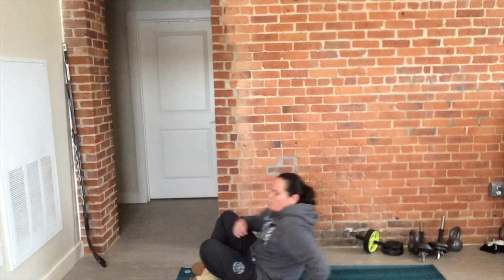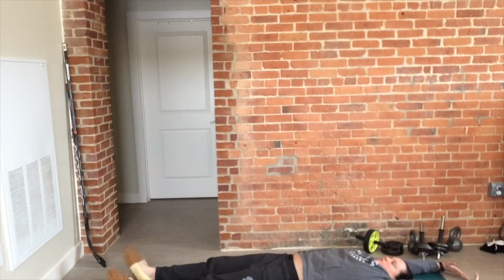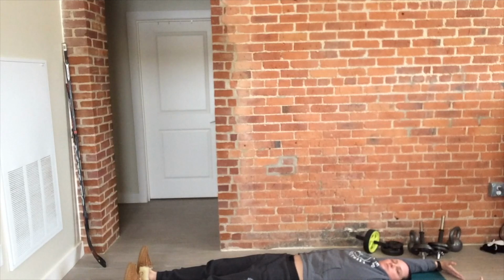Our back. And we're gonna reach with our toes and our arms, and we're gonna do a full body stretch. It's as if you're being pulled in opposite directions.